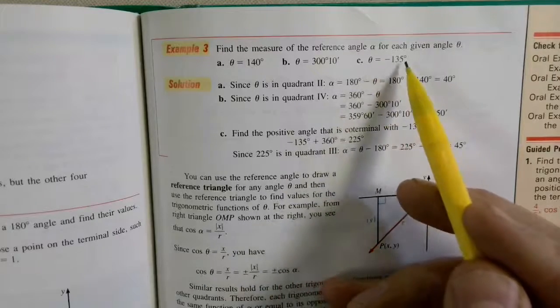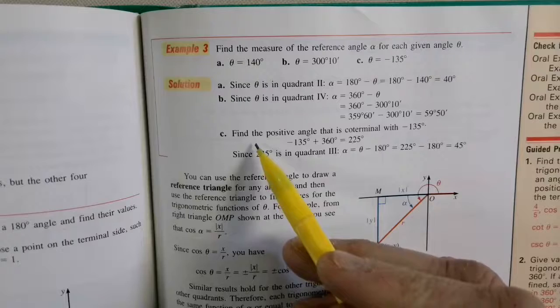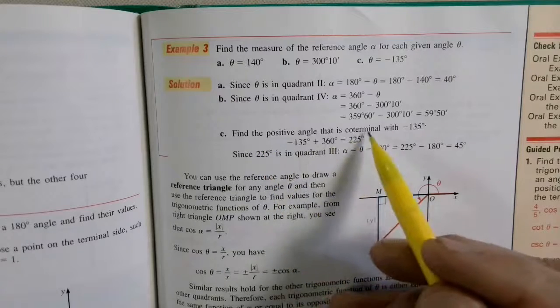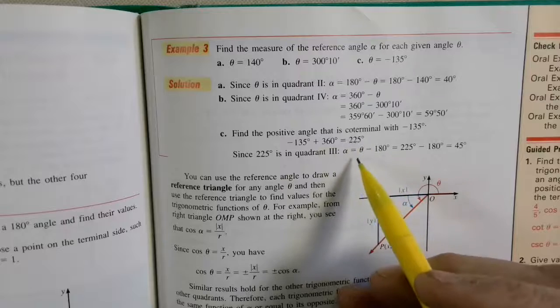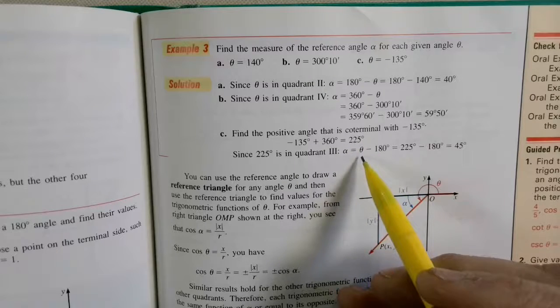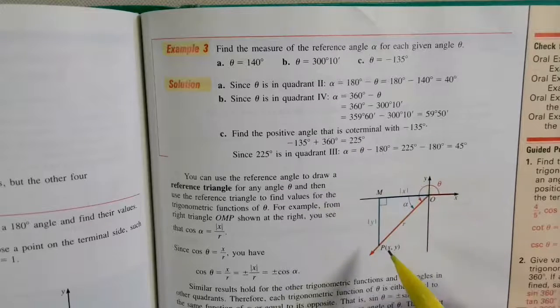Okay, now theta is negative 135 degrees. So we're going to find the positive angle that's coterminal with negative 135 by adding 360, so it's 225. So then we would do 225 minus 180 and get 45 degrees.